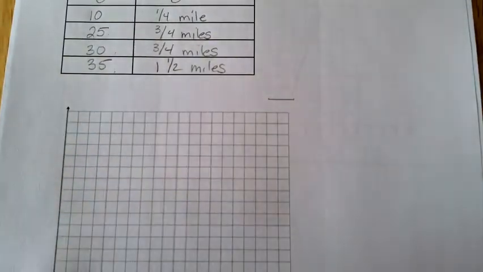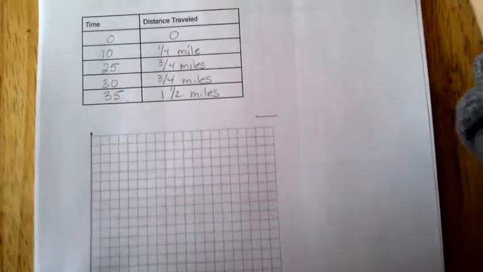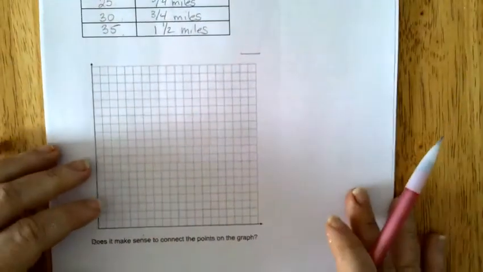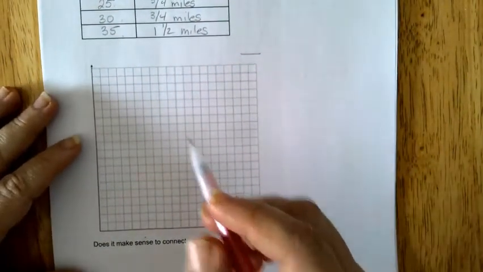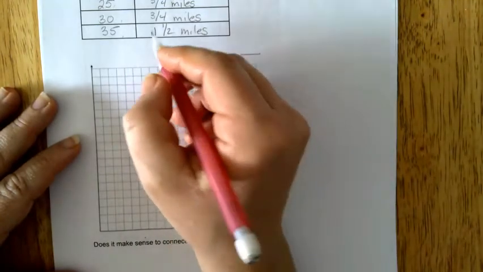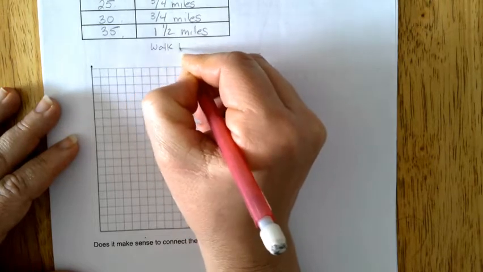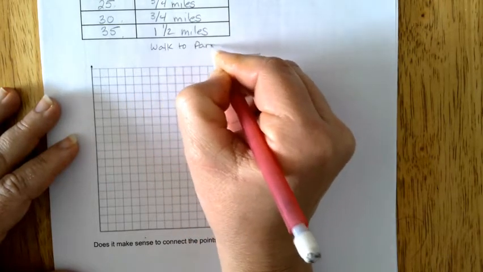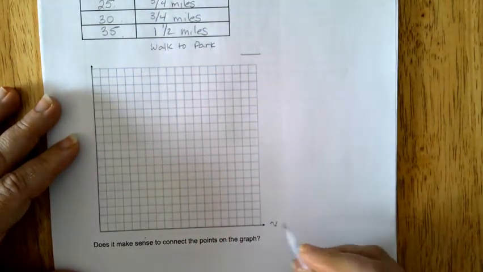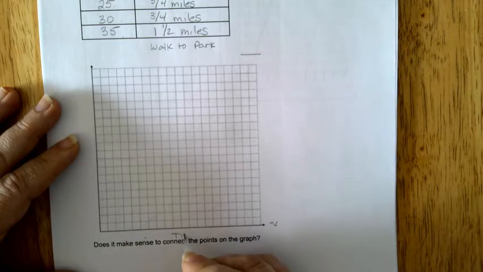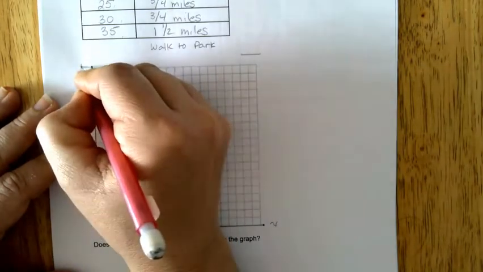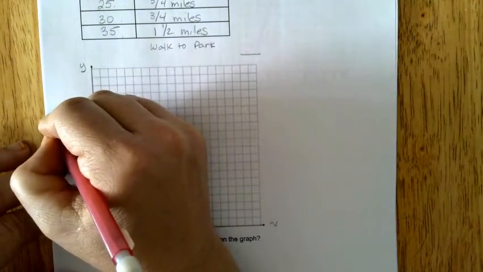So then now we're going to transfer that into, once again, a graph. So let's set that up. And in our graph, we want to title it. So let's say walk to park. And we have our x-axis, which is time, and our y-axis, which is distance.